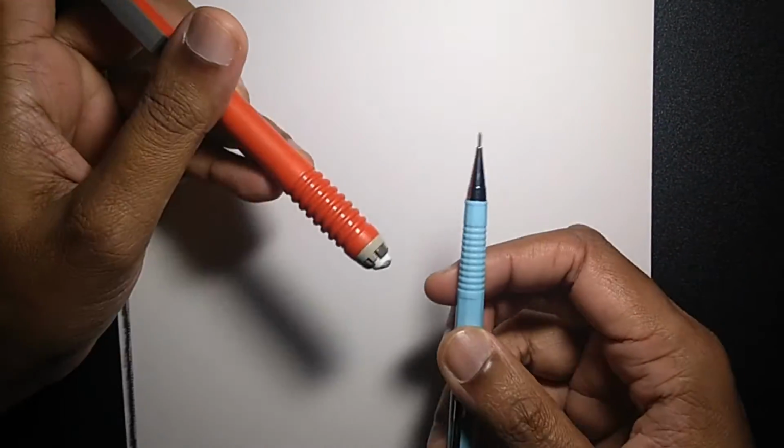So we're back at the drawing board. As usual, I have my pencil and my eraser. Like I said, let's do a quick review.